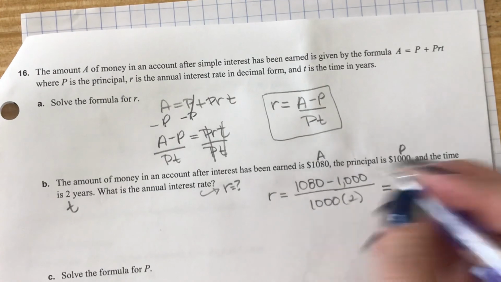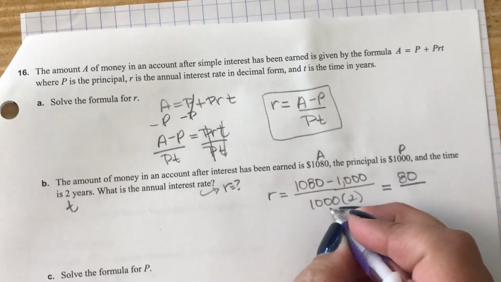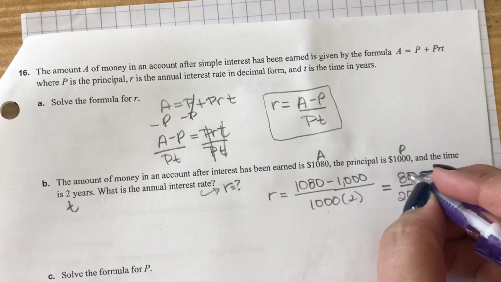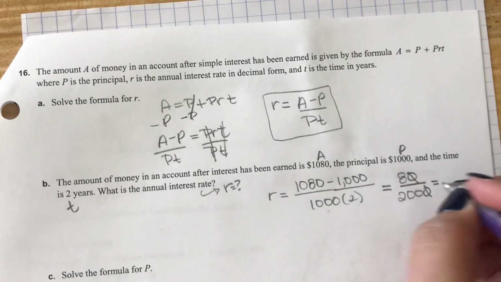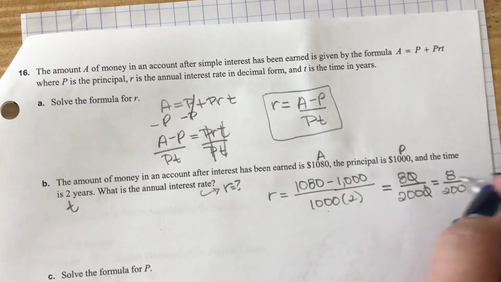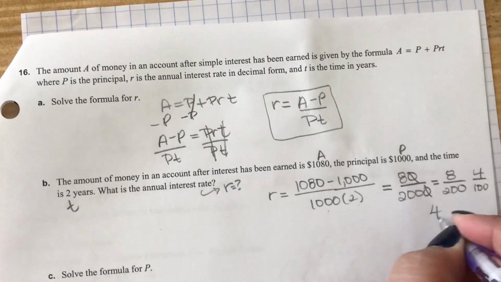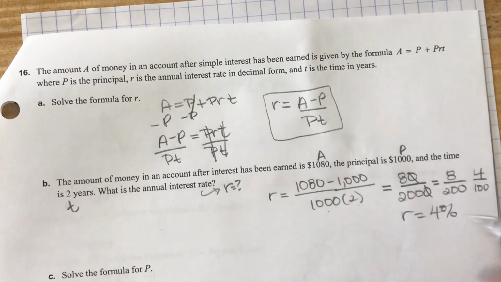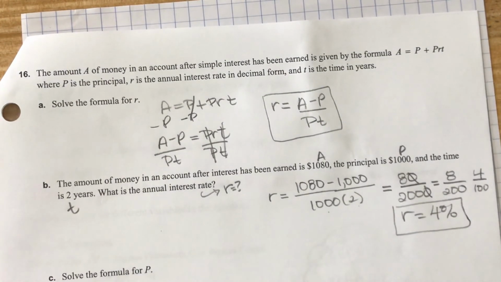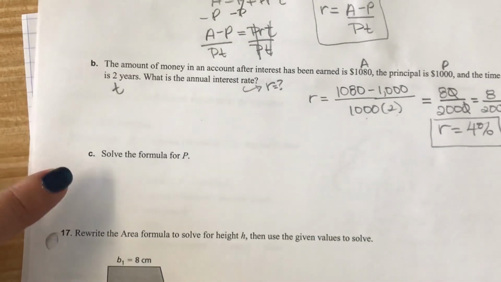Well, 1,080 minus 1,000 is just 80, and then 1,000 times 2 is 2,000. And I can see right away that I can reduce this by 10 and make it 8 over 200. 8 over 200 reduces again to 4 over 100, which I know is 4%. So that's one quick way to find it as a percentage. There's the interest rate right there. Okay, and let's finish this last one out.